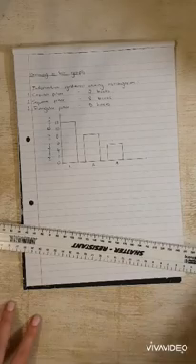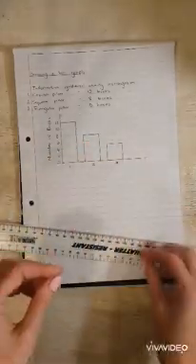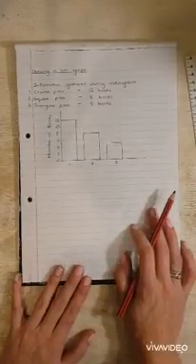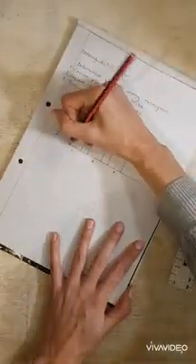Alright, and now we need to color each of the bars a different color so that we can see it very clearly. It's called a visual representation. So I've got nice red here, or pink.